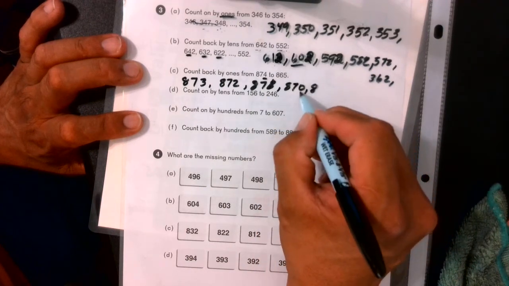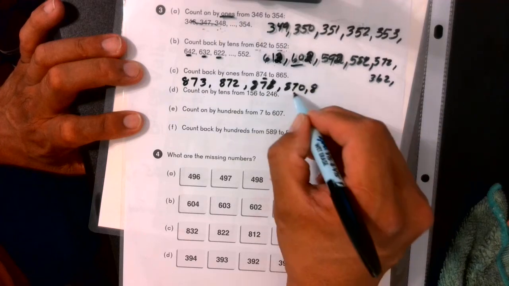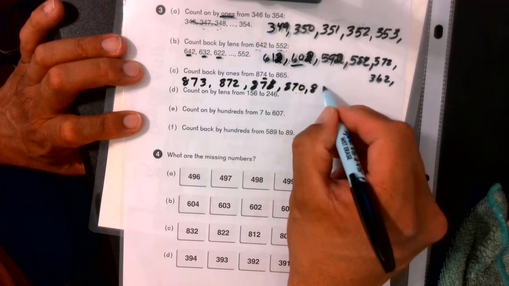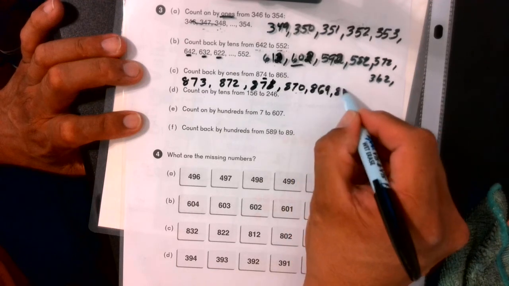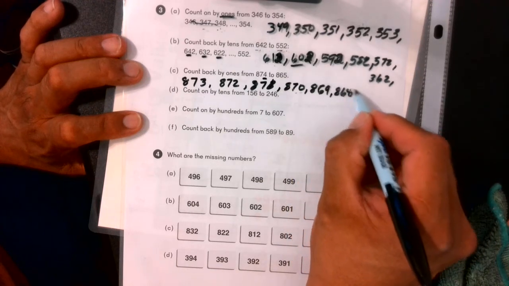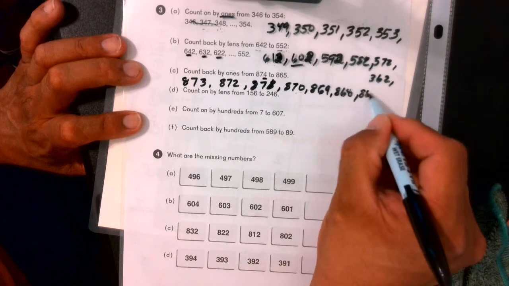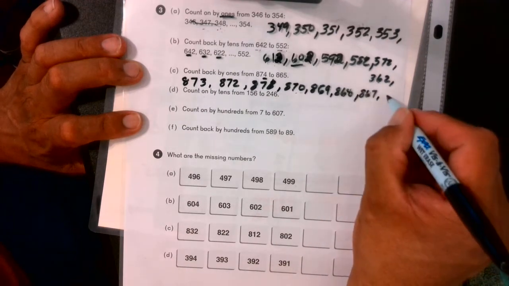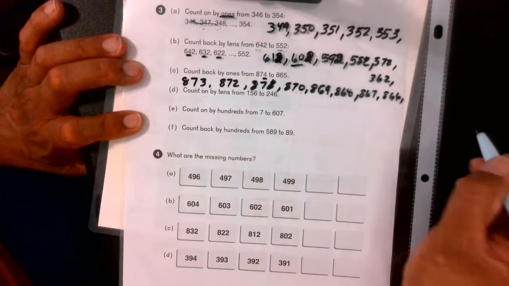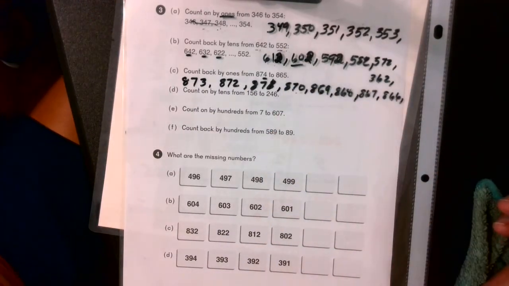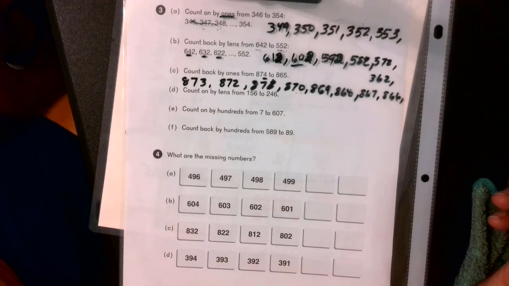800, and again, what's going to happen? We're looking at 70, right? 70 ones now become 69 ones. 868, 867, 866, and what's my next number? 865.